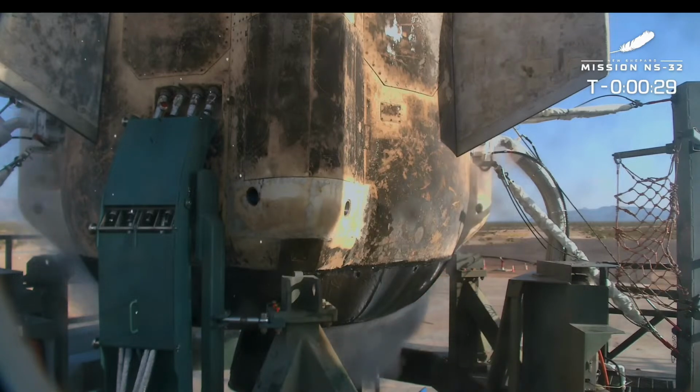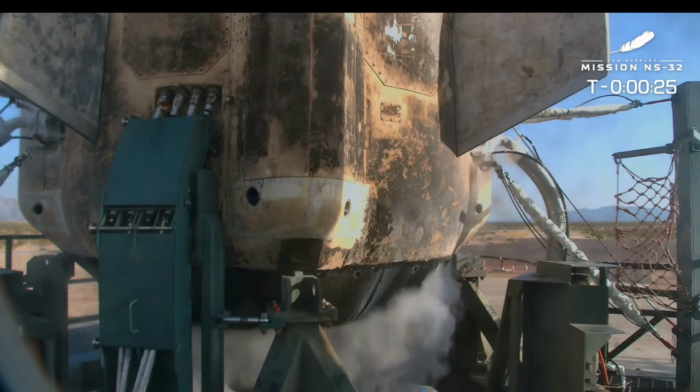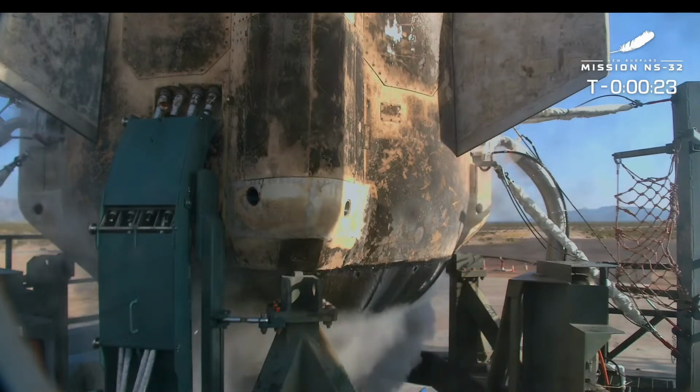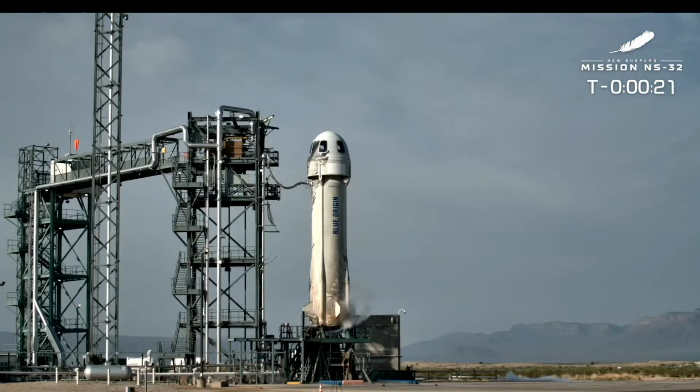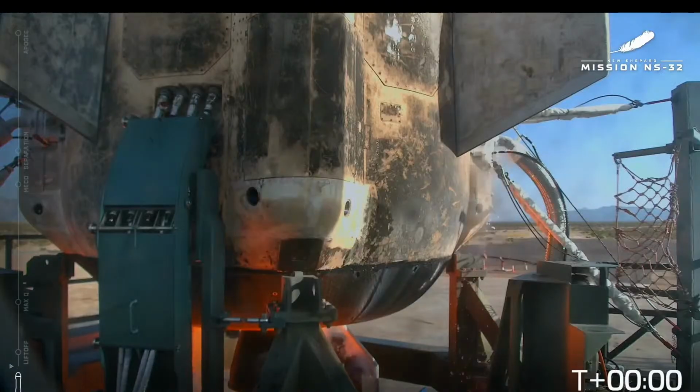T-minus 30 seconds. 30 seconds to launch. Let's hand this off to mission control and launch this rocket. T-minus 15 seconds, guidance internal. T-minus 10, 9, 8, 7, 6, 5, 4, 3, 2, 1, ignition.